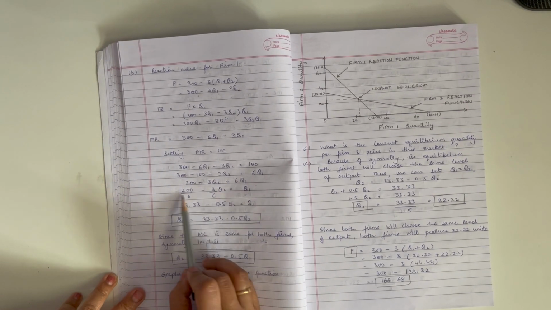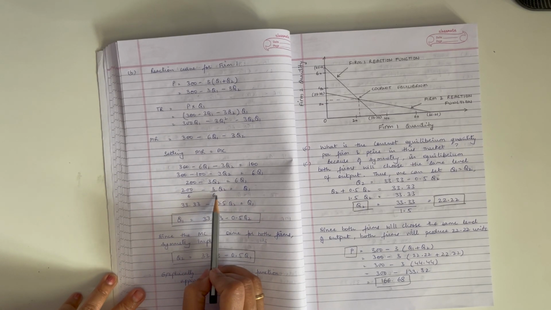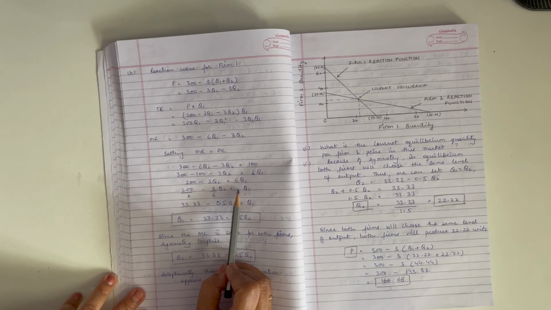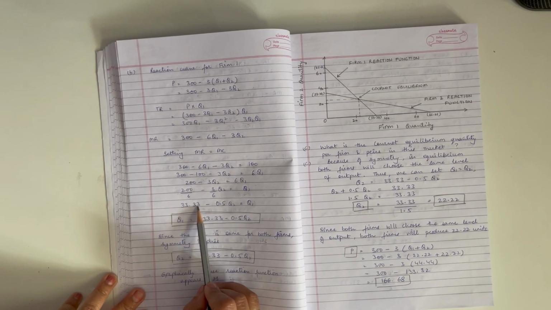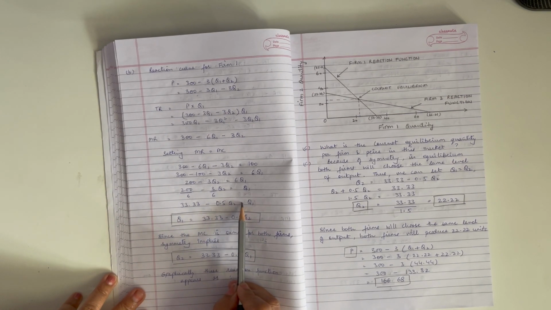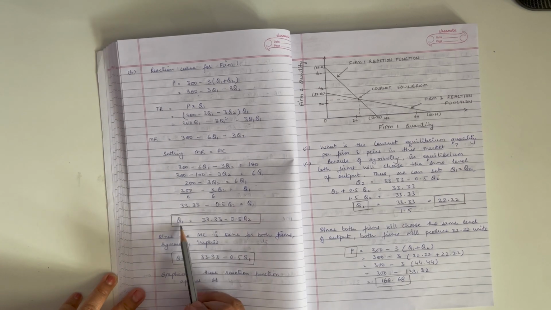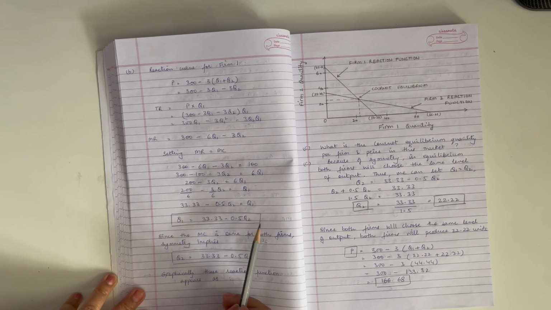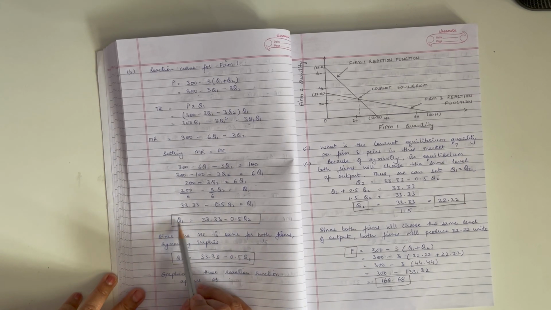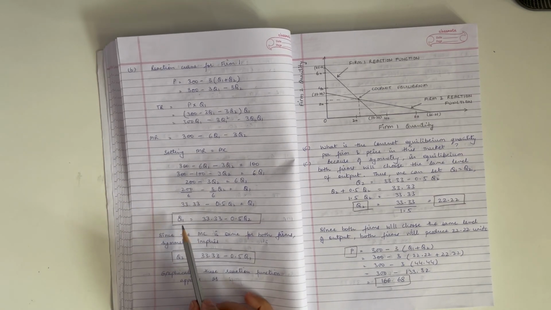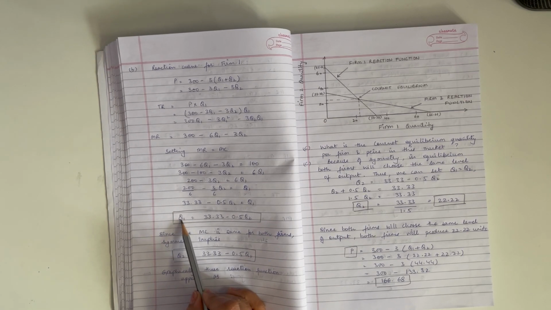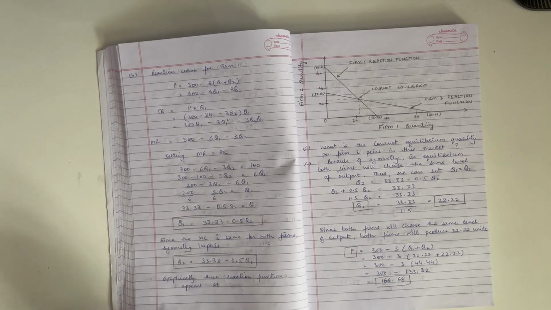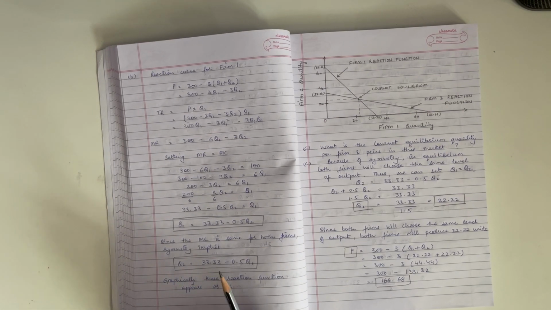I just divide the entire expression by 6. So I get 200 divided by 6 minus 3 divided by 6 Q2 equals Q1. So I get 33.33 minus 0.5Q2 equals Q1. In other words, Q1 equals 33.33 minus 0.5Q2. Now this is your reaction curve for firm 1. This is what I mean: you have to write an expression of Q1 in terms of Q2 for the reaction curve for firm 1.